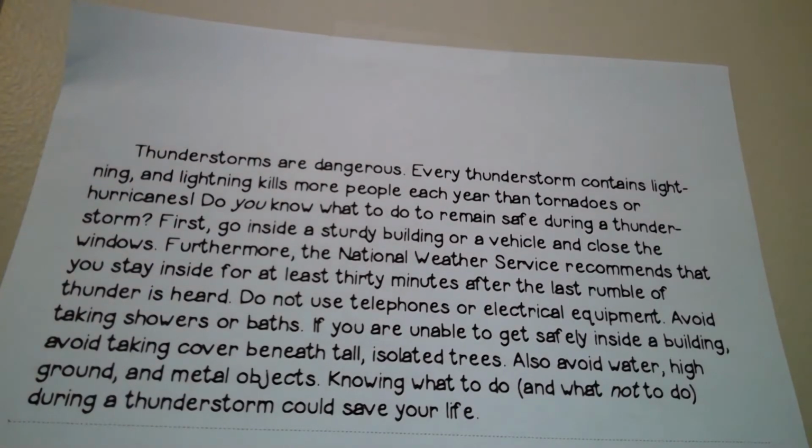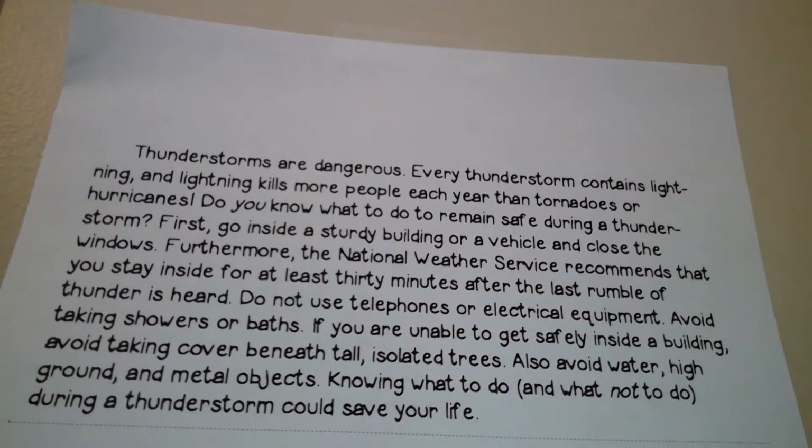Thunderstorms are dangerous. Every thunderstorm contains lightning, and lightning kills more people each year than tornadoes or hurricanes. Do you know what to do to remain safe during a thunderstorm? First, go inside a sturdy building or a vehicle and close the windows. Furthermore, the National Weather Service recommends that you stay inside for at least 30 minutes after the last rumble of thunder is heard. Do not use telephones or electrical equipment. Avoid taking showers or baths.